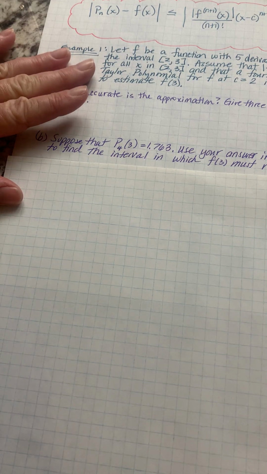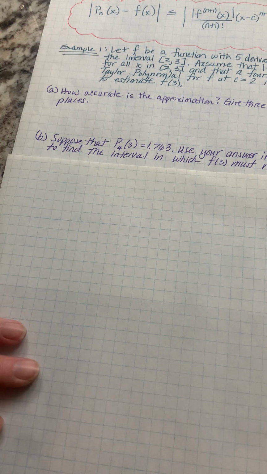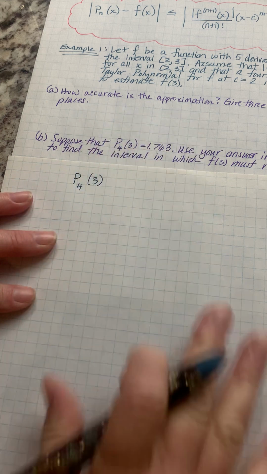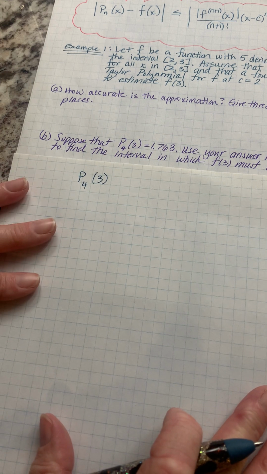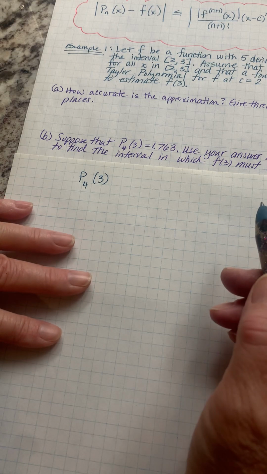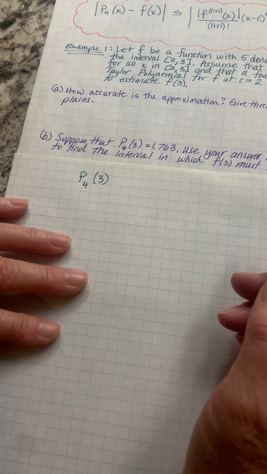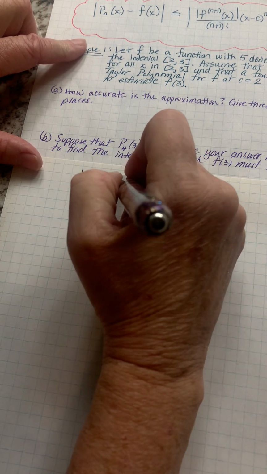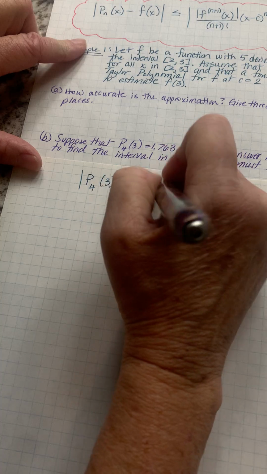That sounds complicated, but it's really not. So we want P4 of 3. And remember that we're doing the approximation. So it's like up here where we have the absolute value of that minus f of x.